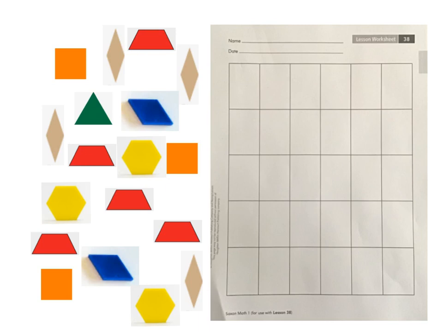Now, with other things, sometimes we sort things just by size, sometimes just by color, sometimes just by shape. This one we can actually sort by all three. So after you have your pattern blocks, you're going to go ahead and sort them. And what I mean by that is we're going to put, for instance, all of our squares together.